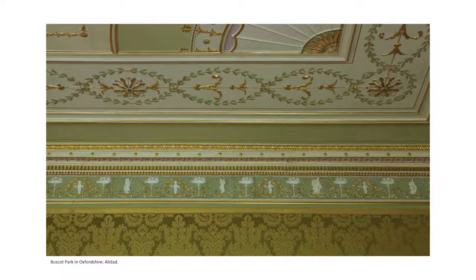I thought it'd be interesting to look at a neoclassical house here. This is Buscott Park in Oxfordshire, England, and it was redecorated in the 20th century by Alidad, an Egyptian-born decorator who's based in Paris, London and Cornwall. The silk damask on the walls were woven especially for the room to form the backdrop to a series of pre-Raphaelite paintings. That's the whole purpose of the room, is to present these paintings.